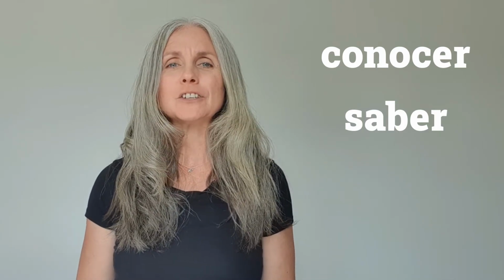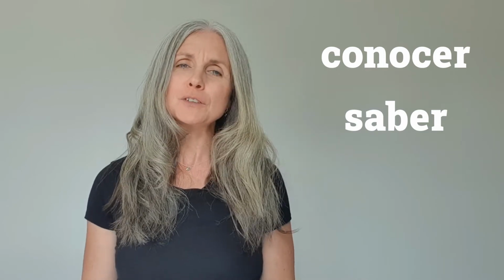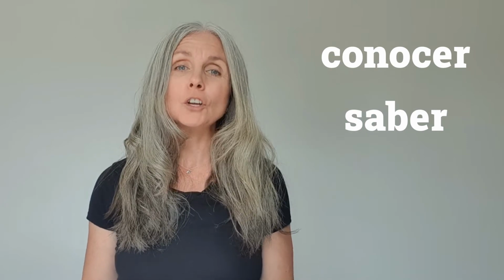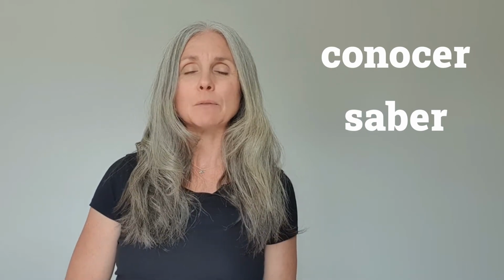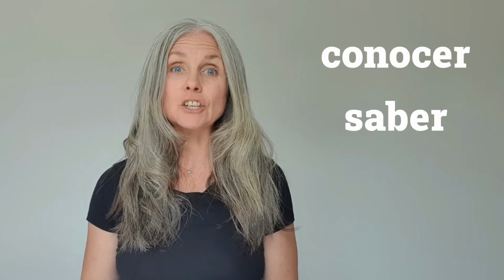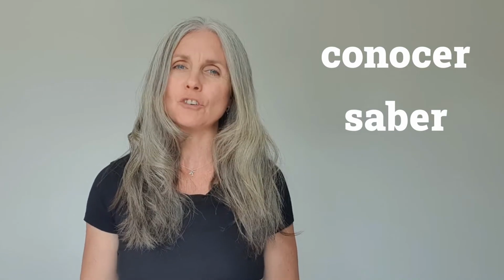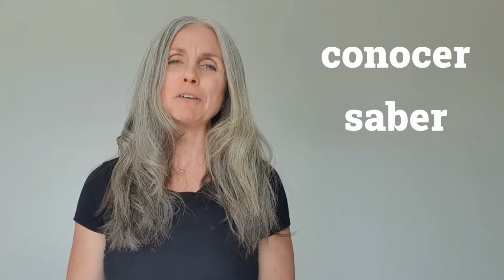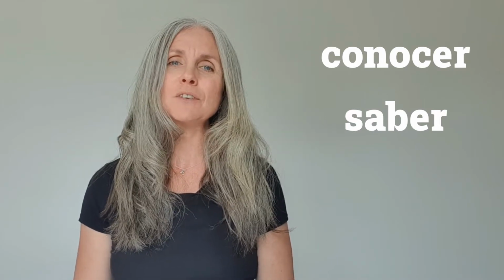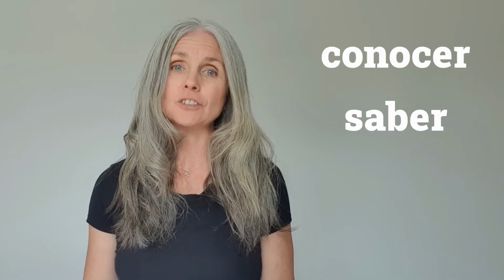But before we go into the ins and outs of when to use the different verbs, first of all, you need to know a little bit more about how to conjugate them. Because conjugating verbs will take you from word-to-word translation over to having more of a mastery in the language. So let's first have a look at how you conjugate them, and we'll start with the verb conocer.